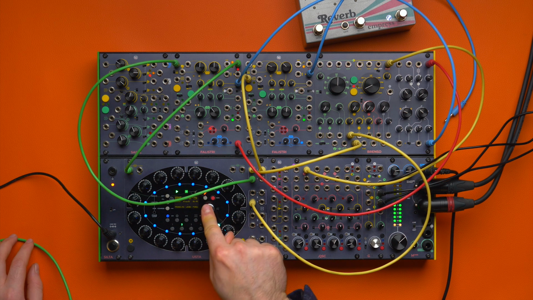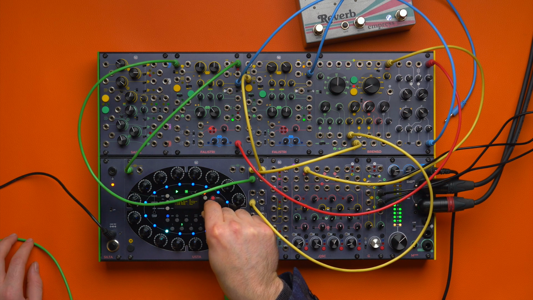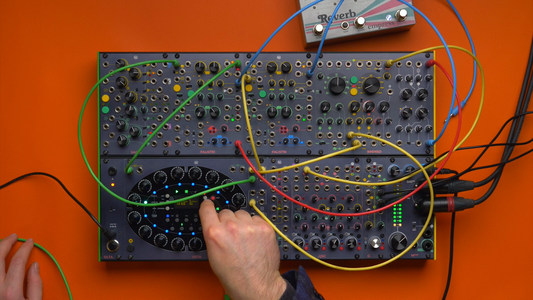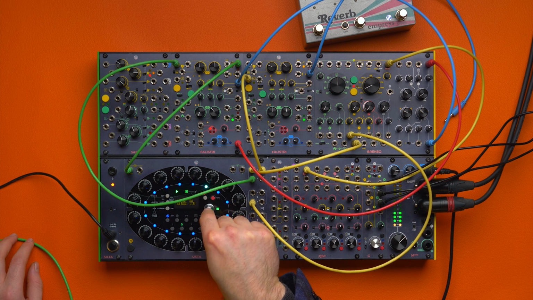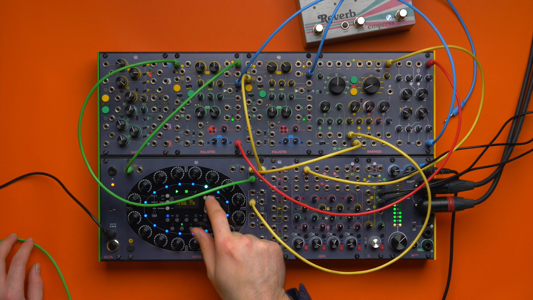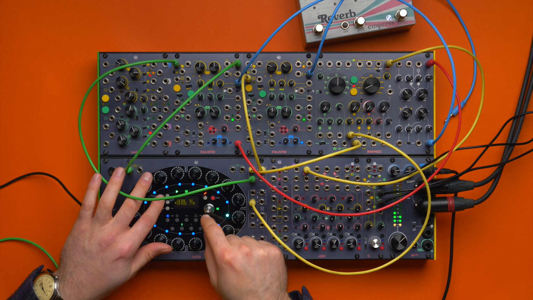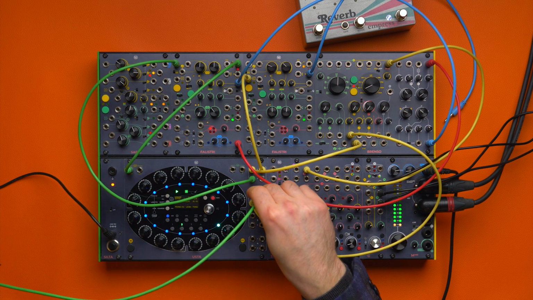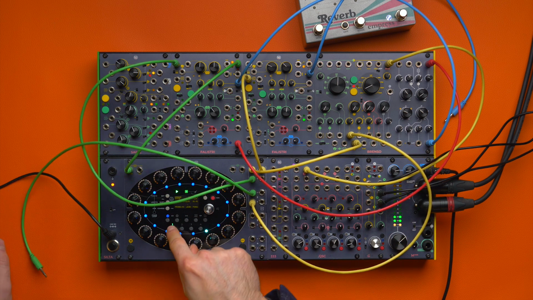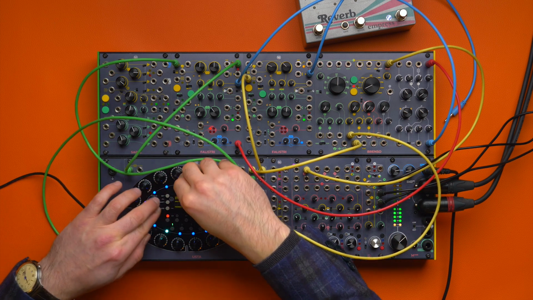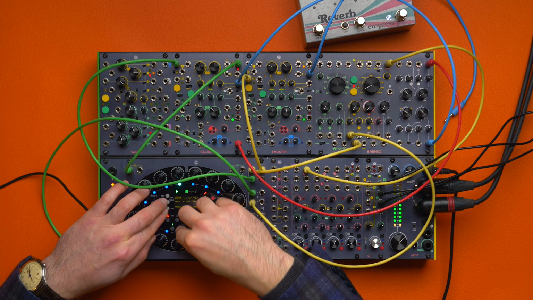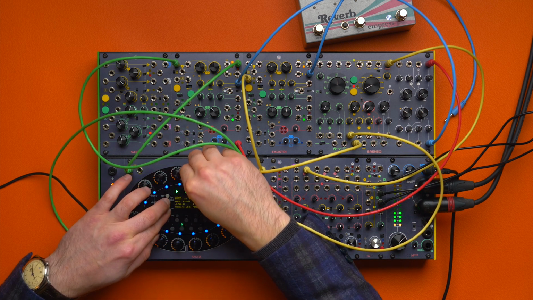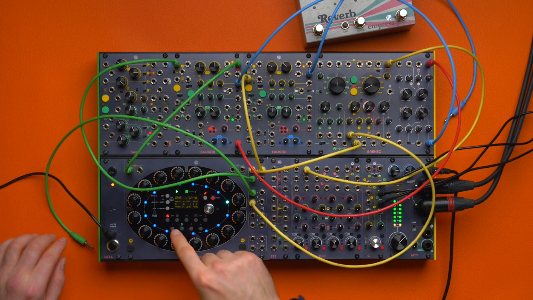Then we can go to our track 2 and set the CVA mode to raw and bipolar as well. And we can even repeat the setting for track 3 and track 4. Now it gives us a new source of random clocks, of random controls.